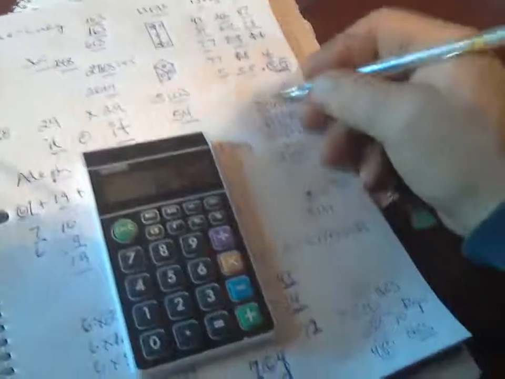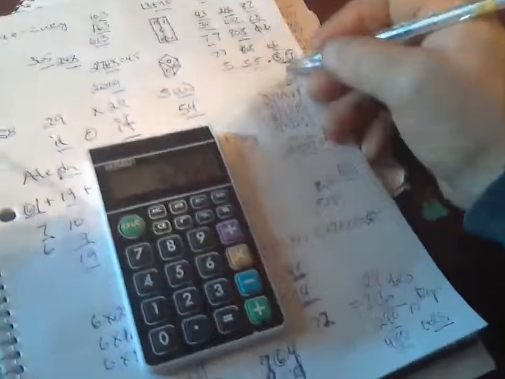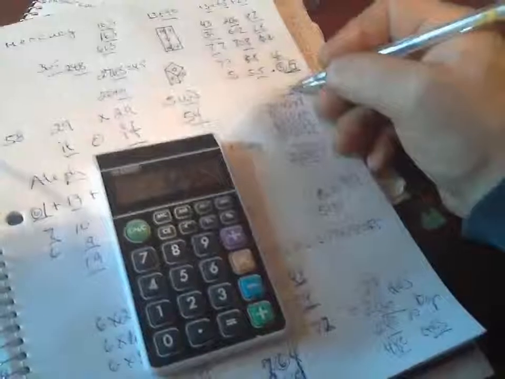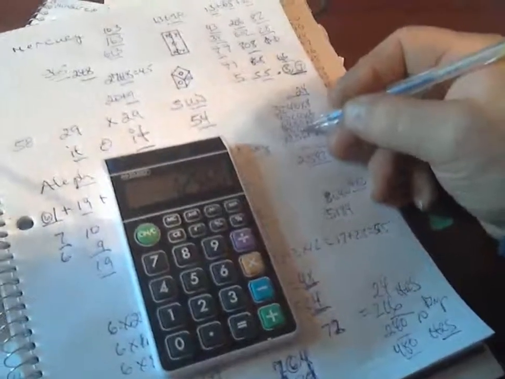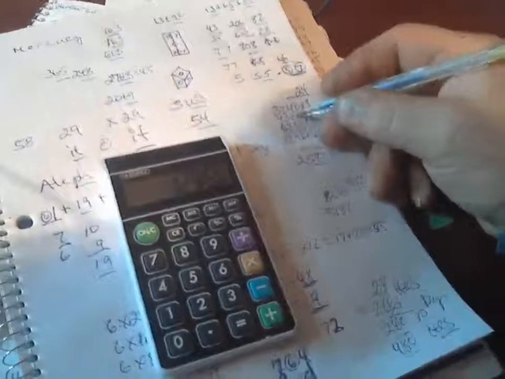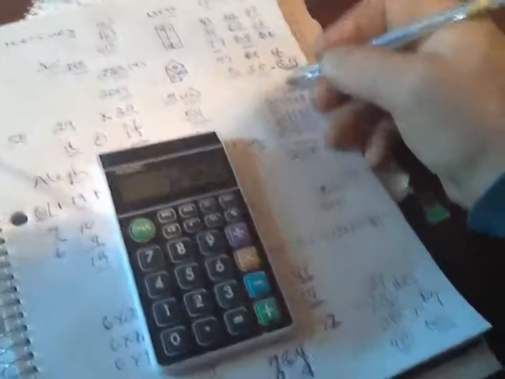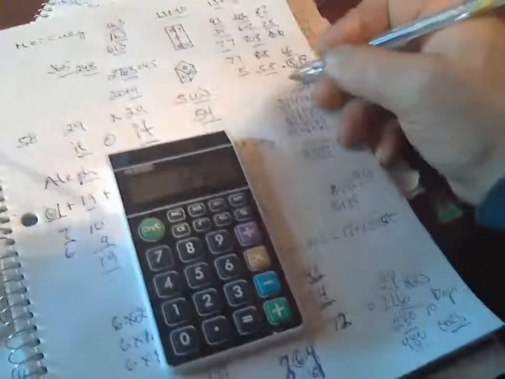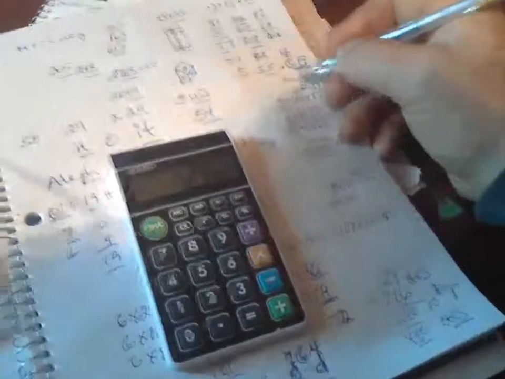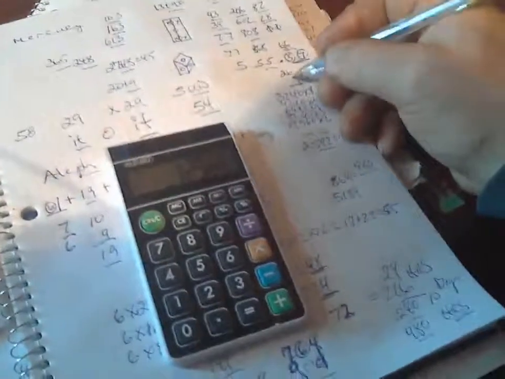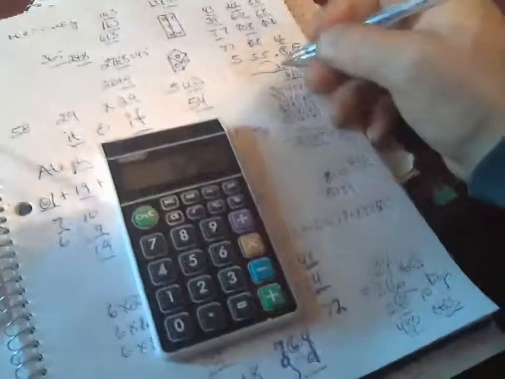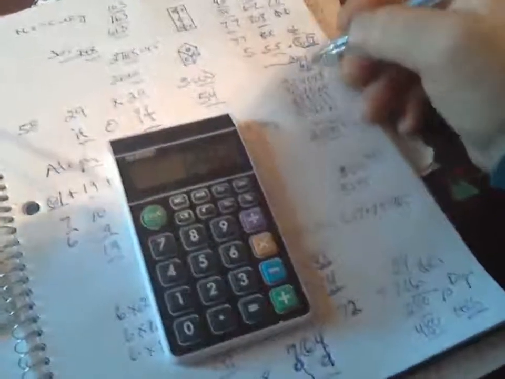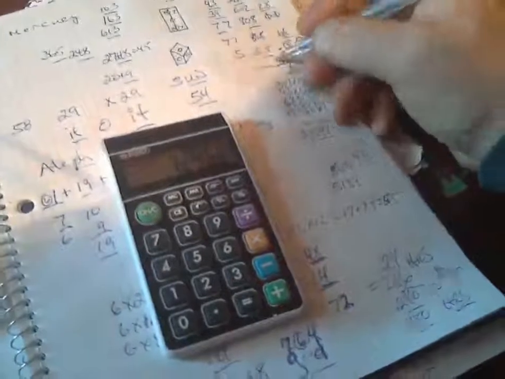0, 0, 0, 0, 0, 0, 1, 2. Okay, we're not going to put anything there. Then we're going to go 2, 8, and 4 is 12, 22, 26. So we're going to put 26 up here, and we're going to put 6 over here as a carryover. We're going to do each one individually. Then we're going to go on to the next one.